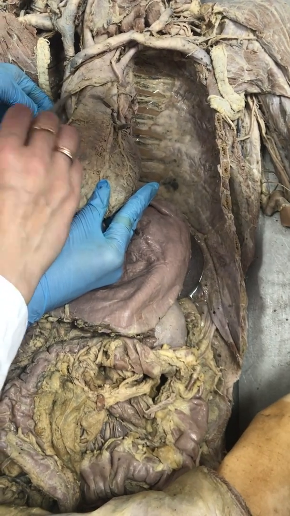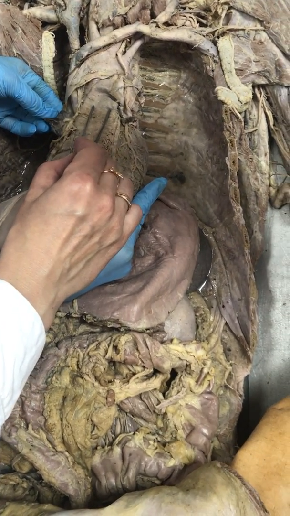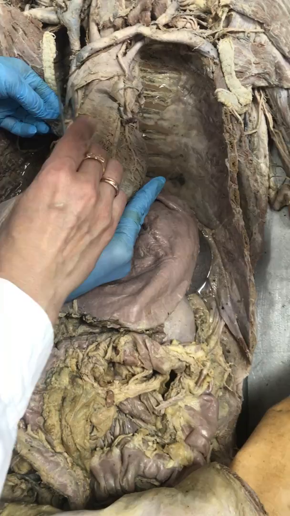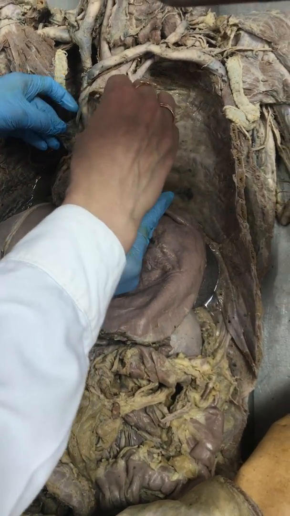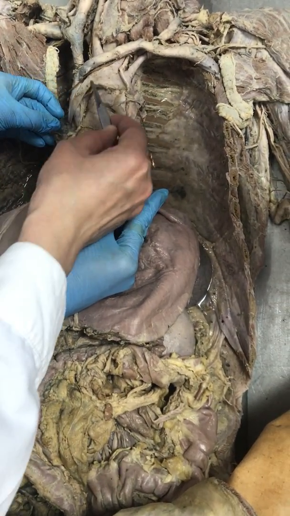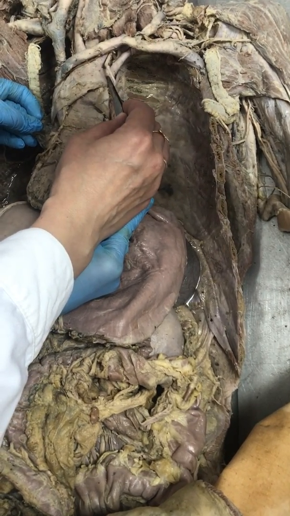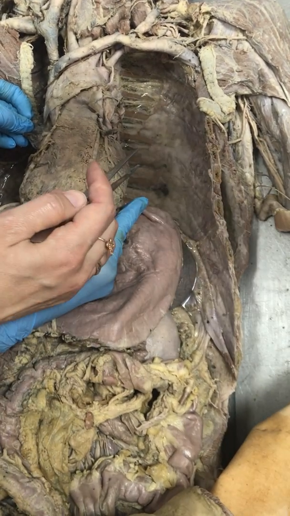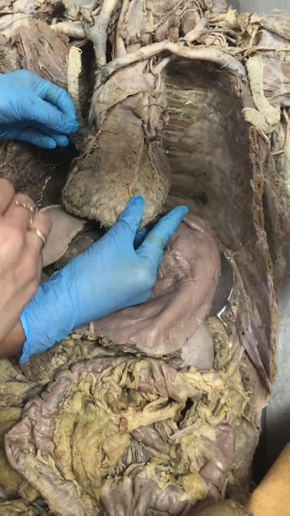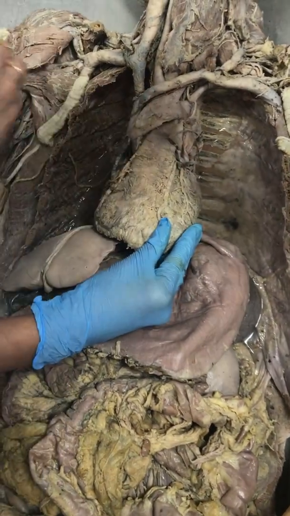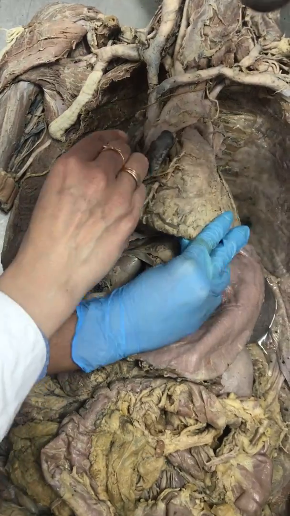ascending part of aorta. This is the pulmonary trunk. The pulmonary trunk is located forward. Aorta, ascending part of aorta. Then we demonstrate in this place from this to this the arch of aorta. After that, the descending part of aorta. So in this place, we recognize, take this.